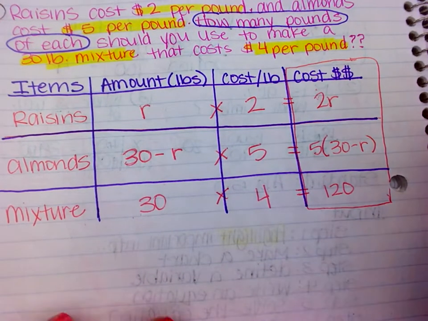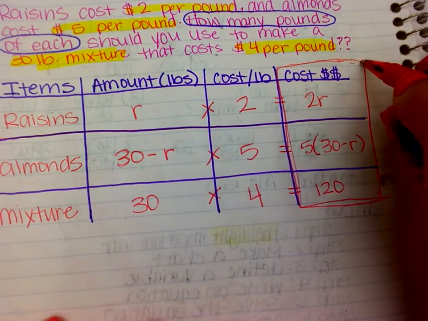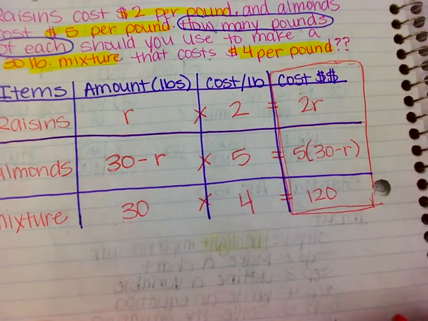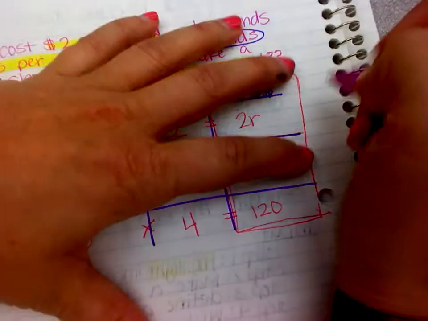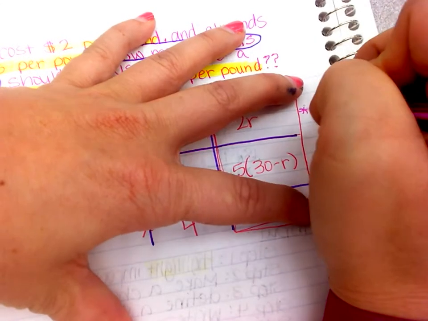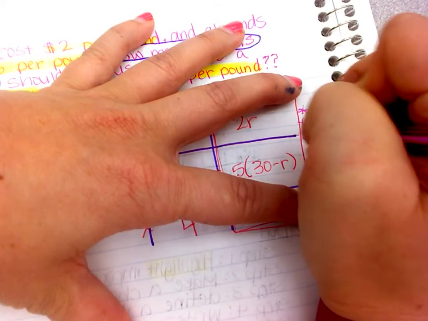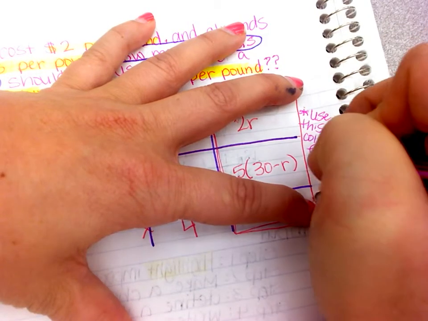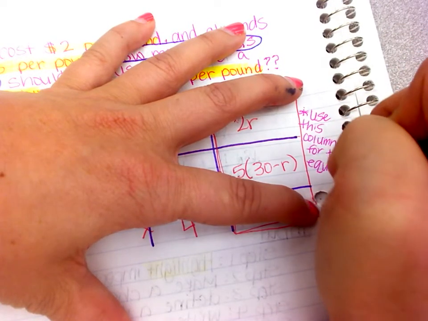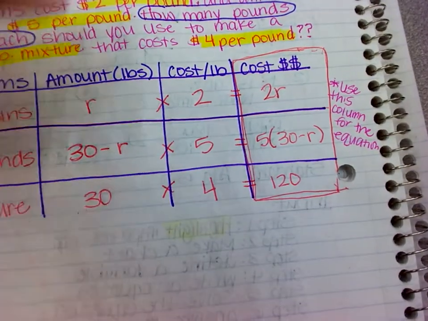Now, to write your equation, do you see how I put a box around this last column? Go ahead and put a box around this last column right now. And then over next to that box, I want you to put a little star and write, use this column for the equation. Use this column for the equation.